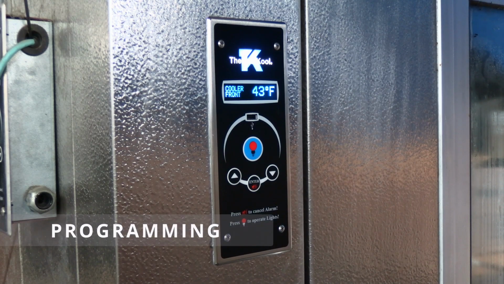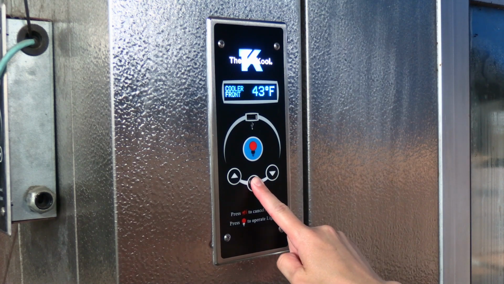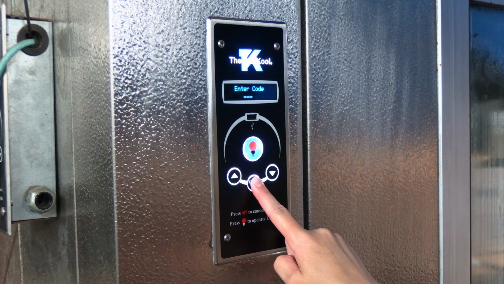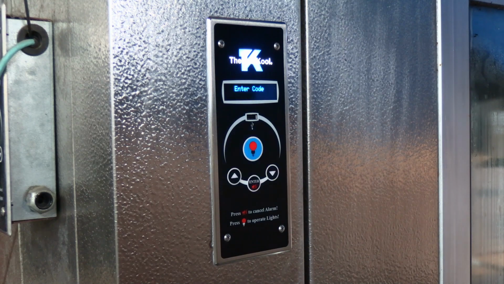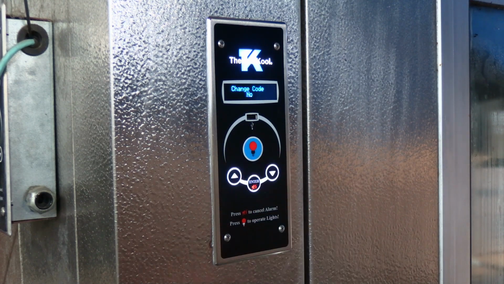Programming. To begin programming, first press and hold Enter until the display prompts you to enter your code. Enter the default password by pressing, in order, light, up, down, and Enter.